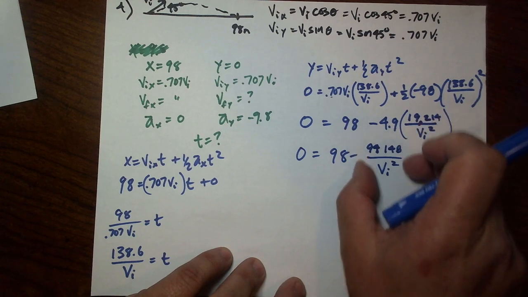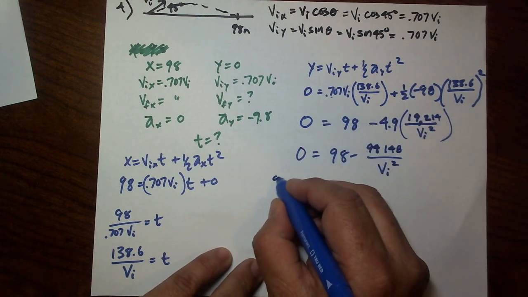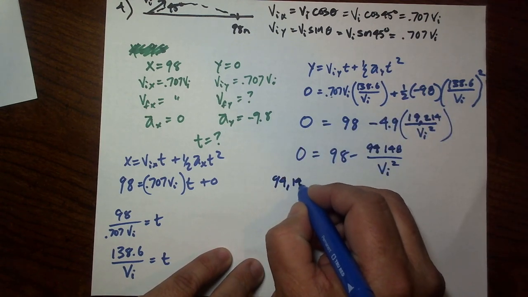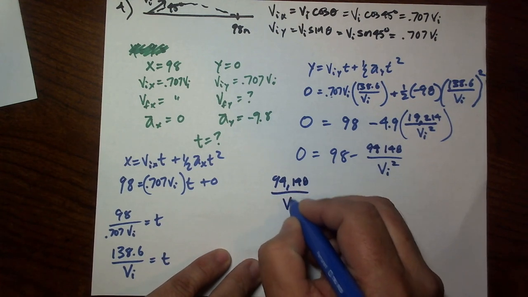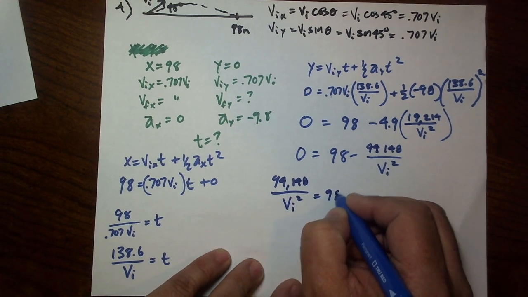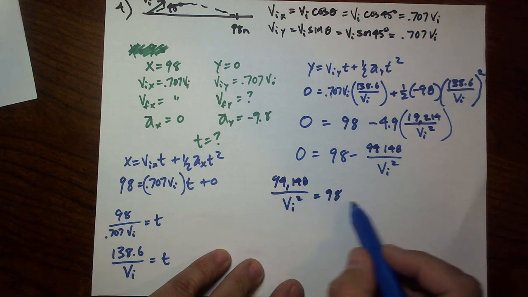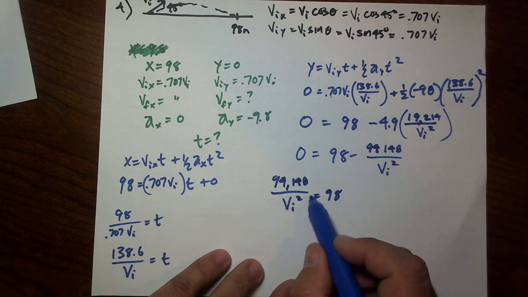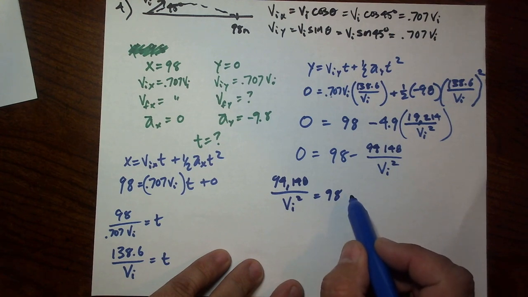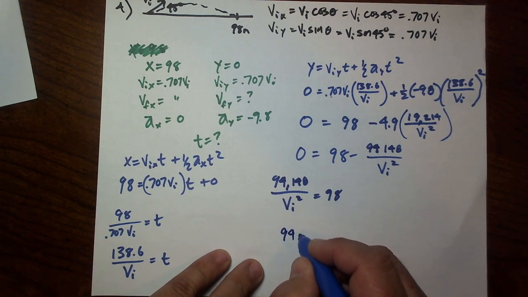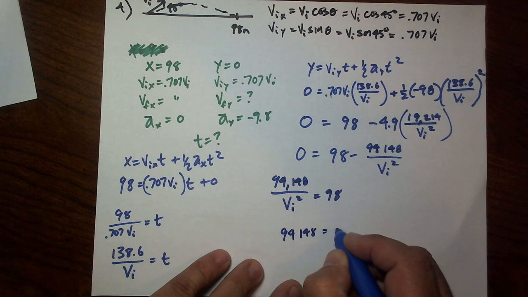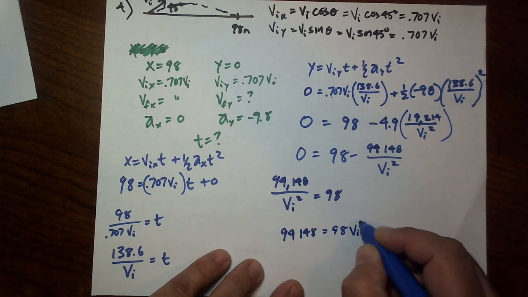This negative term, I'm going to move it to the other side where it becomes a positive term: 94,148 over VI squared equals 98. Now VI squared is on the bottom. You can multiply both sides of the equation by VI squared. That'll cancel it on this side and put it on that side, but on the top. So 94,148 equals 98 VI squared.